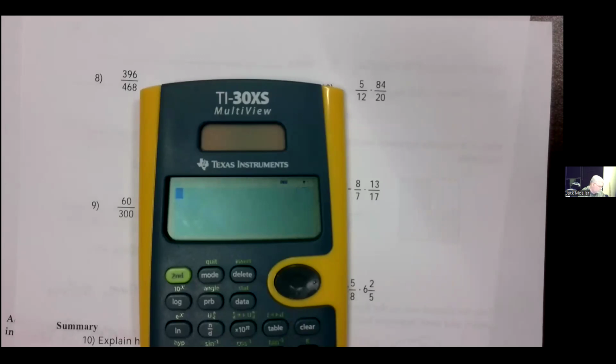So if I do 396 over 468, bam, there we go, 11/13. All right, so as far as I'm concerned, that's perfectly acceptable how to do this type of problem.